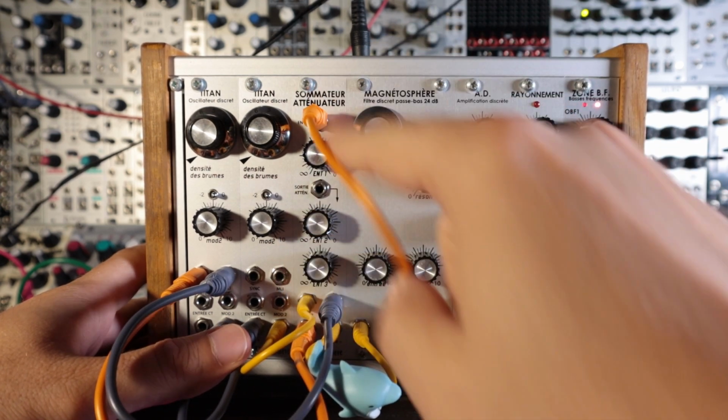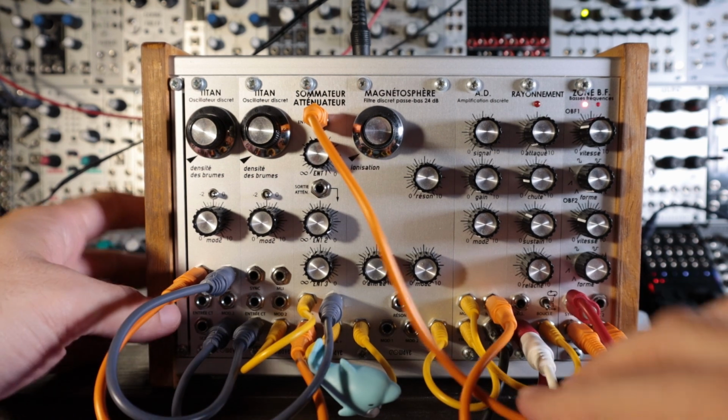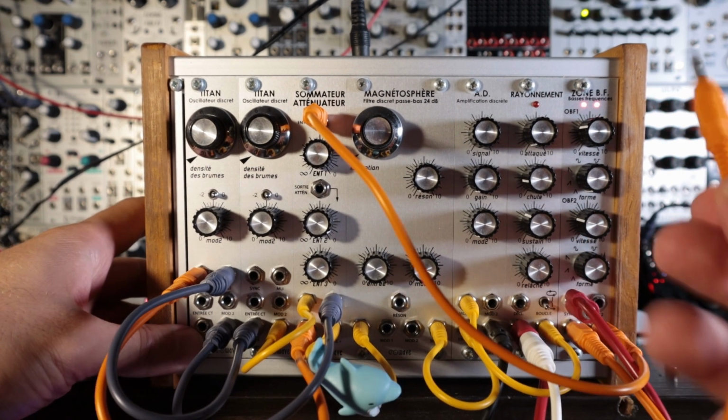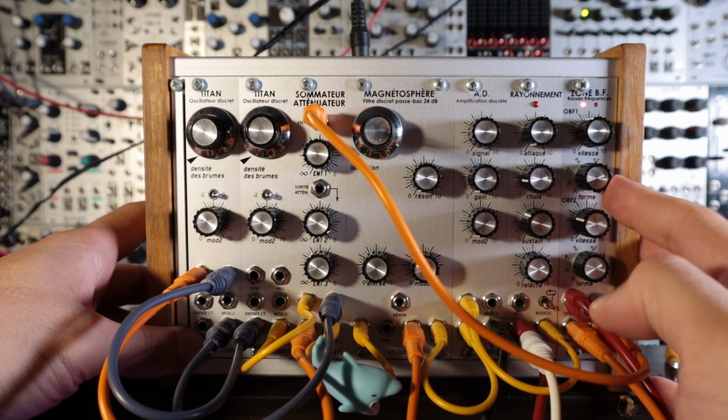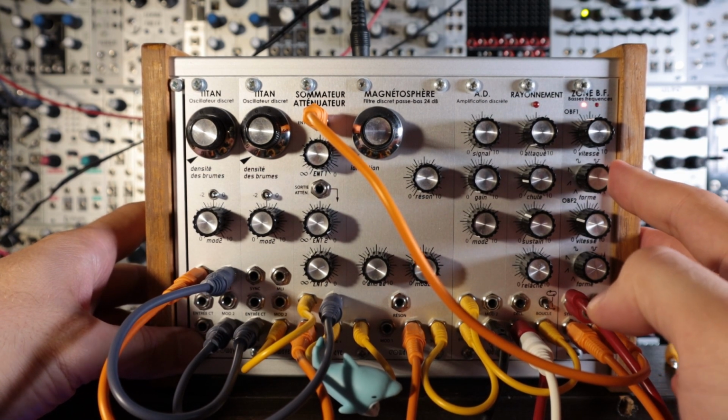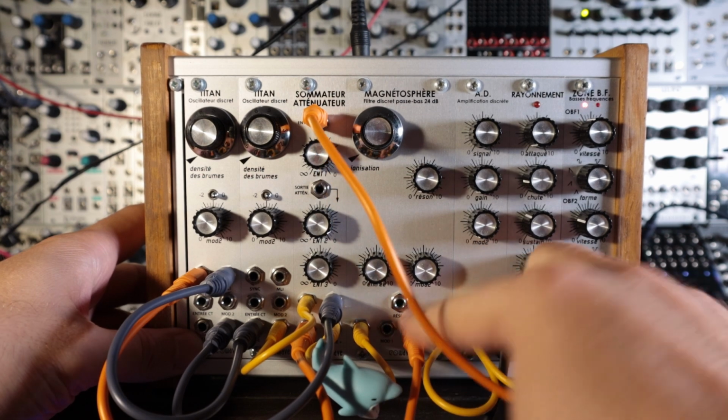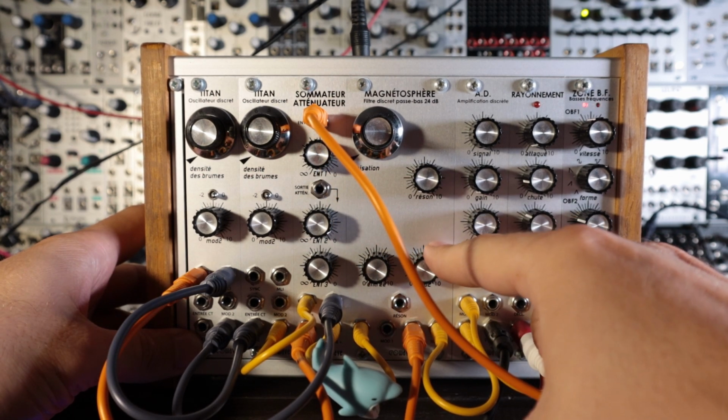We take LFO1 out of the VCA, adjust the waveform to give random CV, speed it up a bit and plug it into the filter. On the filter there are two modulation inputs. This second one has an attenuator. We will use this one.